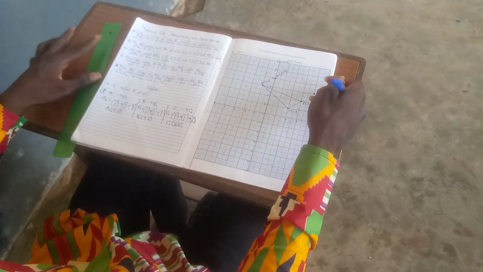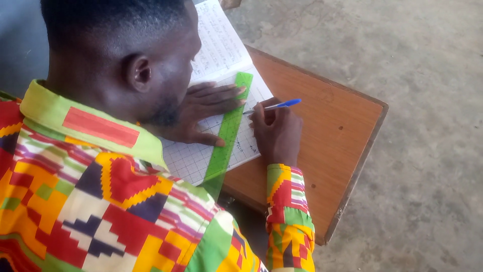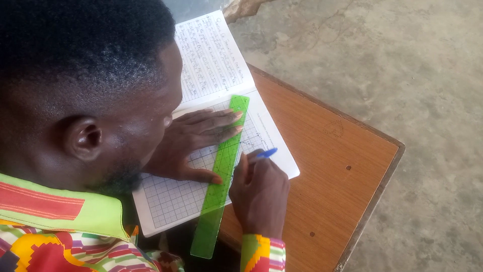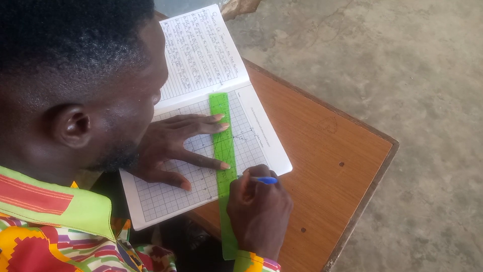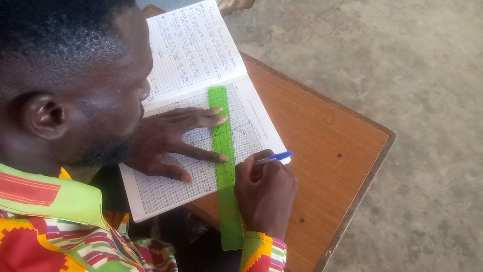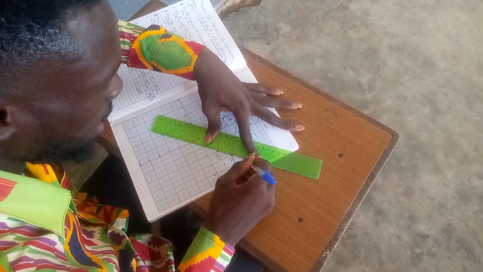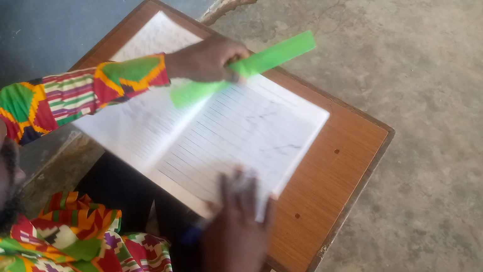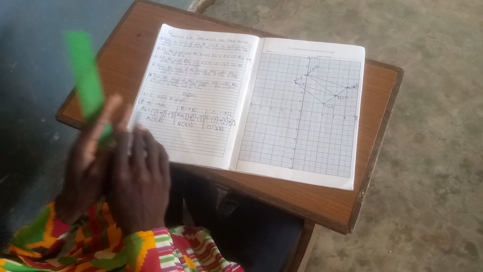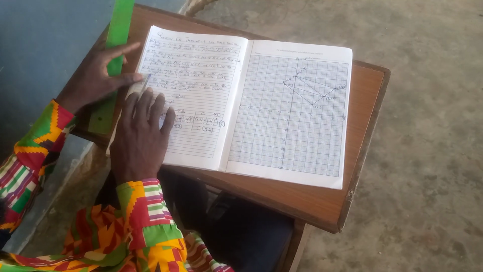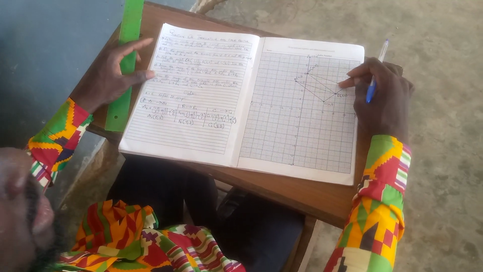So once you are done, you join the new points that you've plotted to form a triangle. Remember, I told you that we don't use pens for exam's sake. If in case we should make a mistake, you can't correct it. So when you are doing it for exam purposes, please, I will advise you not to use the pen. Thank you very much. So this is the translation vector. So after adding the vector to the point, you just plot them. So I have the image of triangle ABC, which is this.